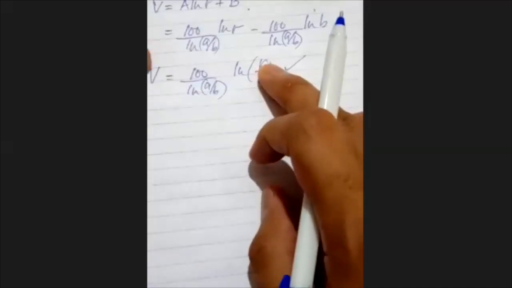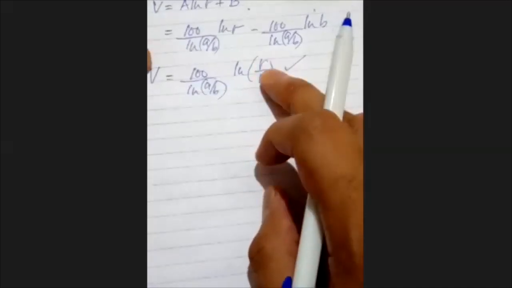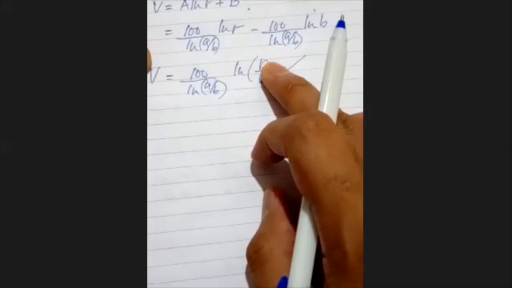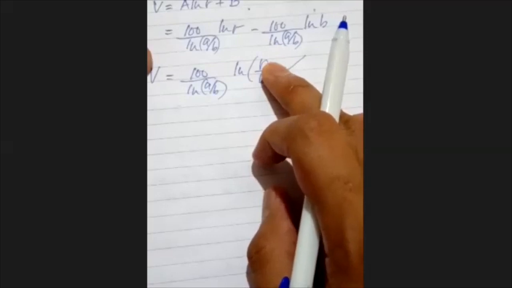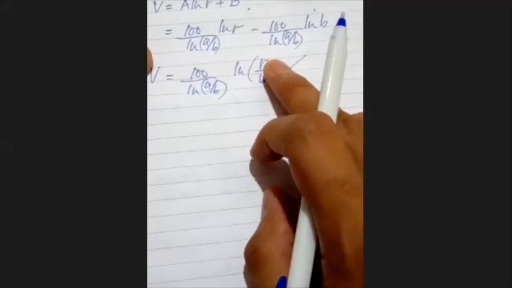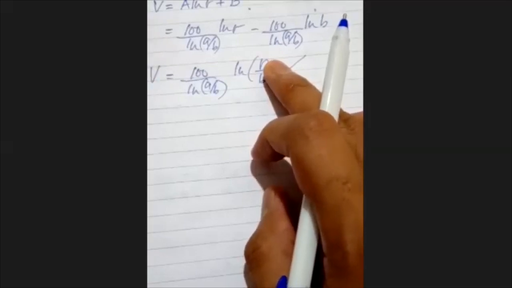In terms of r, it means that the potential varies by r. When r goes to 5 mm, the V becomes 100. When r becomes 15 mm, the V becomes 0. So if you want to get the specific value, just plug in the values of a and b. Then you can get the value or equation of potential.